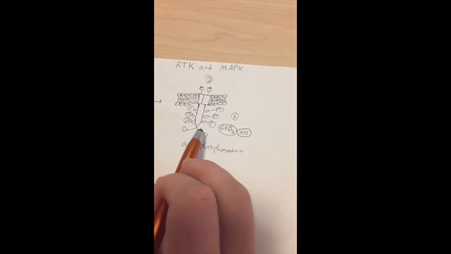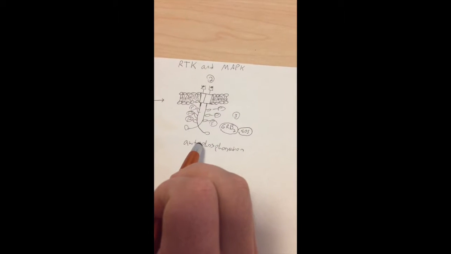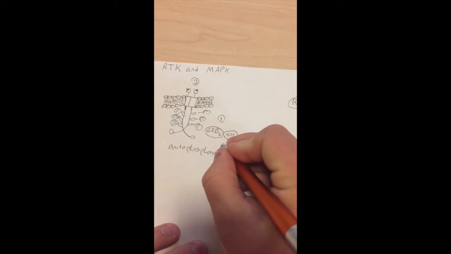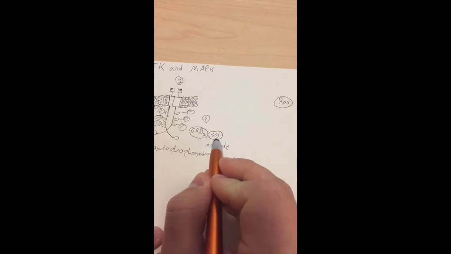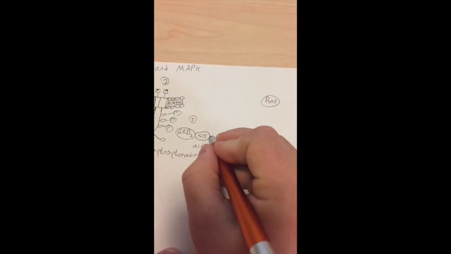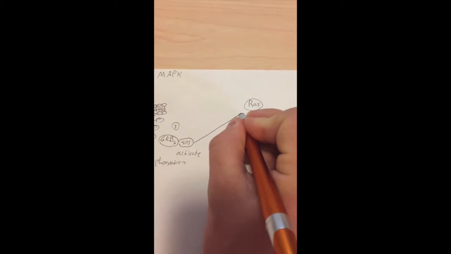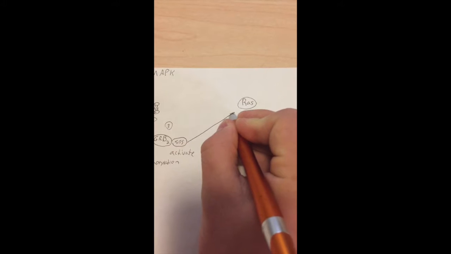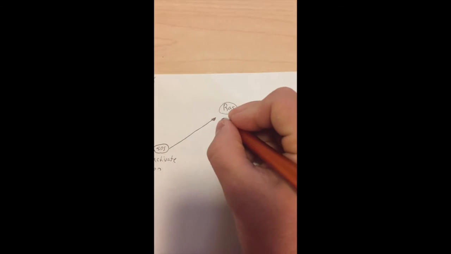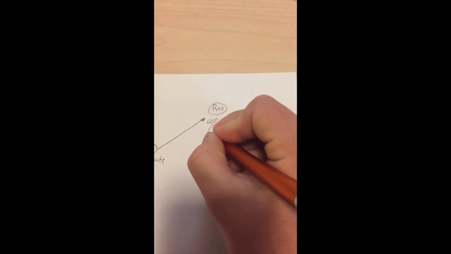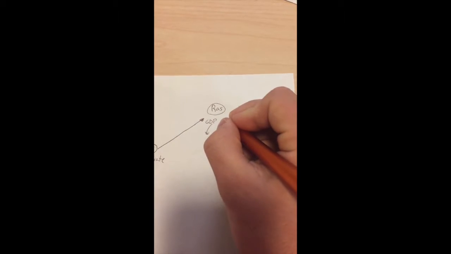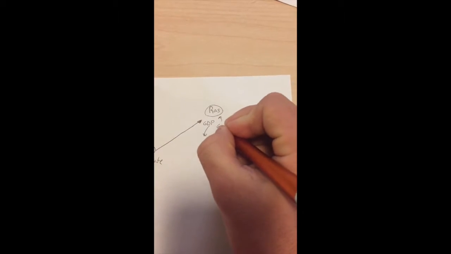After the autophosphorylation of the receptor tyrosine complex, it's going to activate GRB2 and SOS, which then SOS will then travel across and then activate the RAS protein, which will take a GDP, remove it, and then add a GTP to cause GTP activation of the RAS.